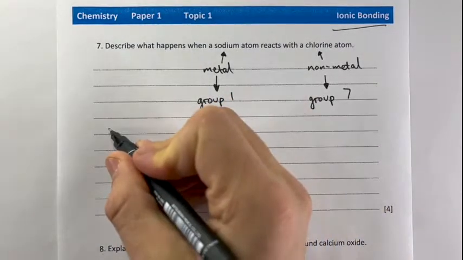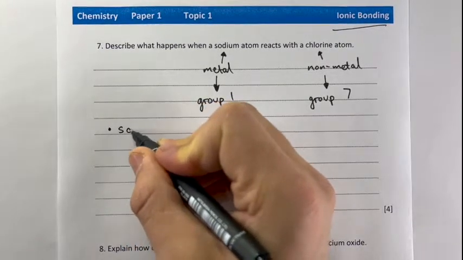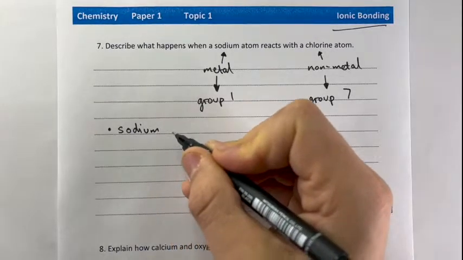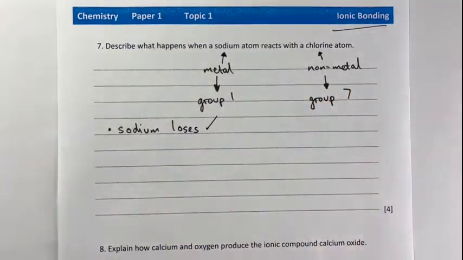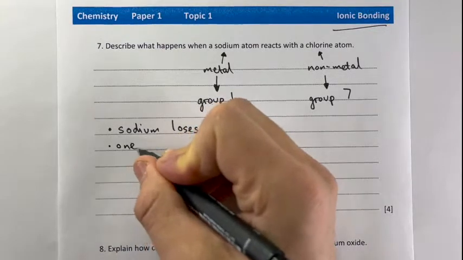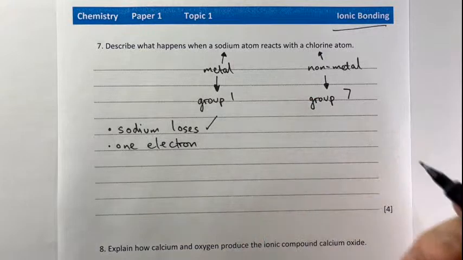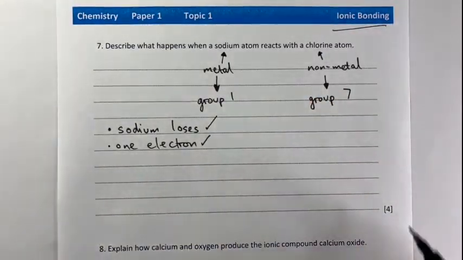So we're going to start off with, depending on the mark scheme, some are kinder than others. Sodium loses, imagine you get 1 mark for saying that. Sodium loses 1 electron, because it's in group 1 and it wants to lose that 1 outer electron. It has already 2 marks out of 4.